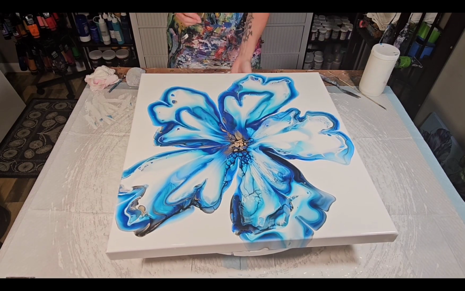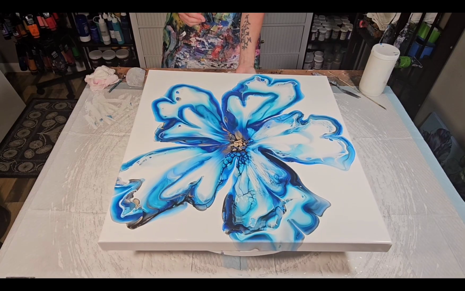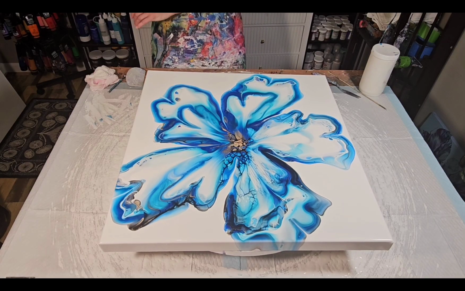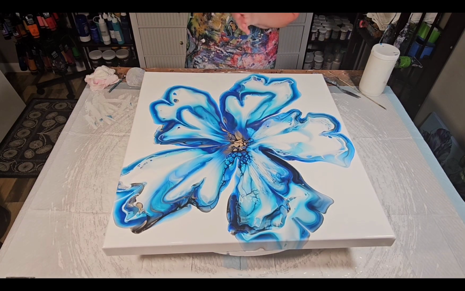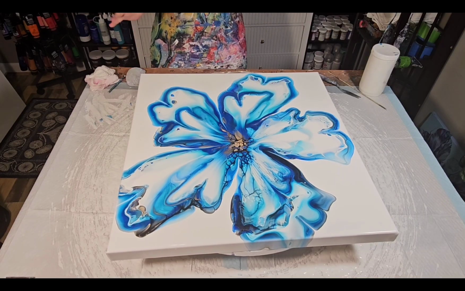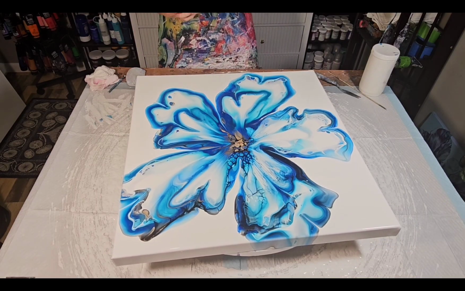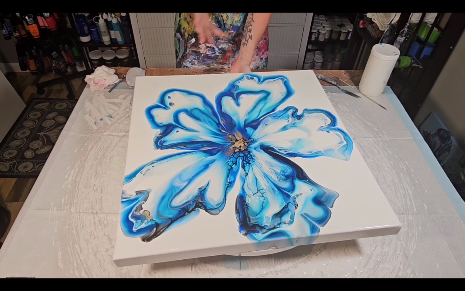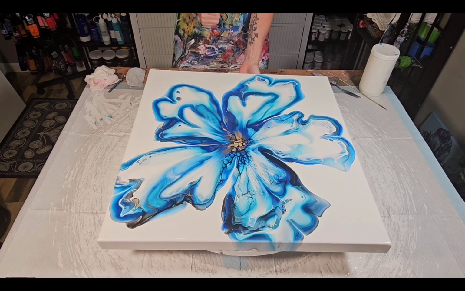I'm eager to hear what you guys have to say about this one, if you like this one. And I might be adding some texture to it, because now that I've been playing with texture, I can't not add texture to things because I love it so much.